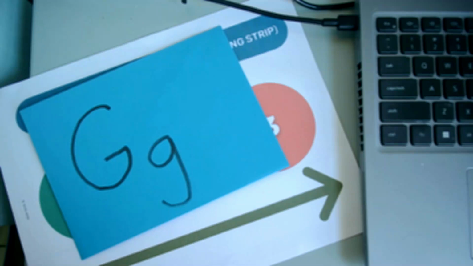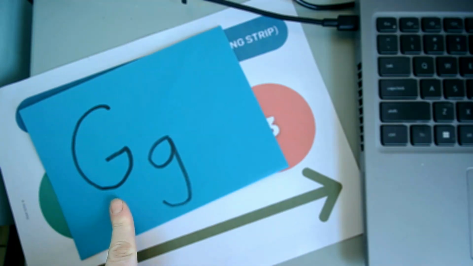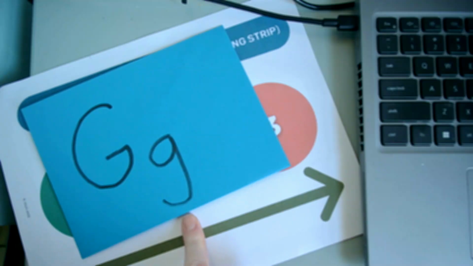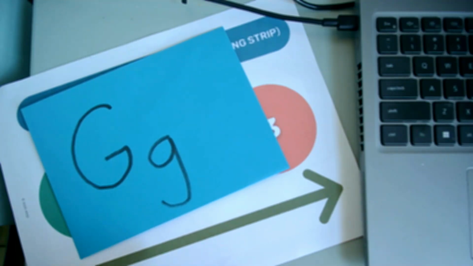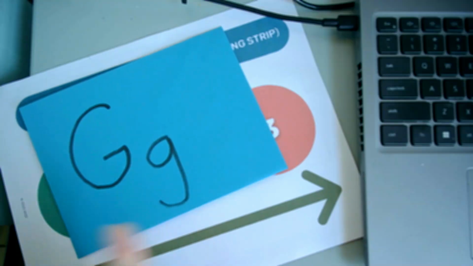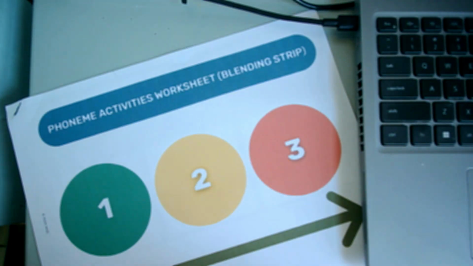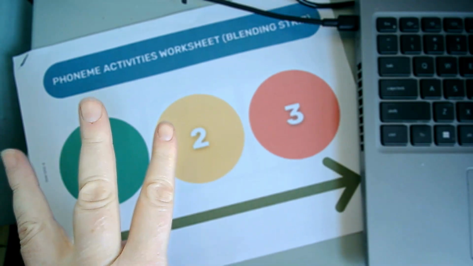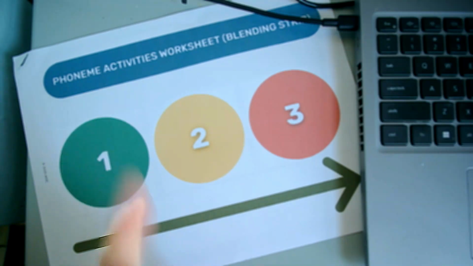Hello. Today we'll be talking about the letter G. Capital G, lowercase g. G says g, g, g. Let's try some blending. I'm going to give you 3 sounds. Give me 1 word. Ready?